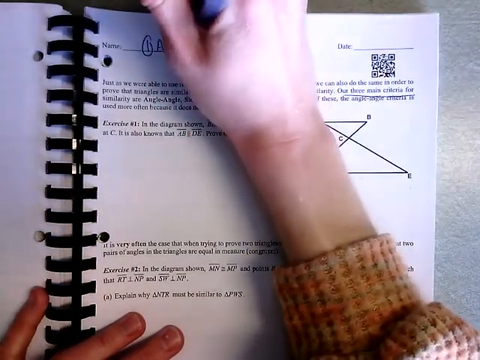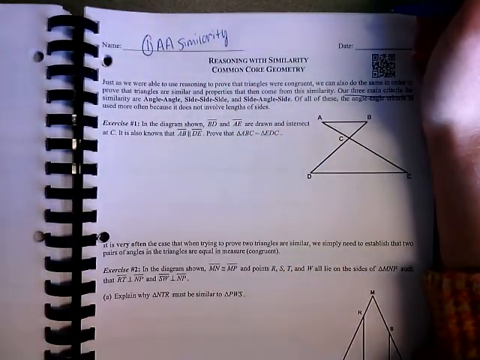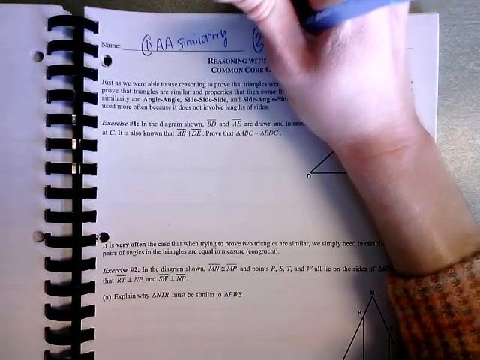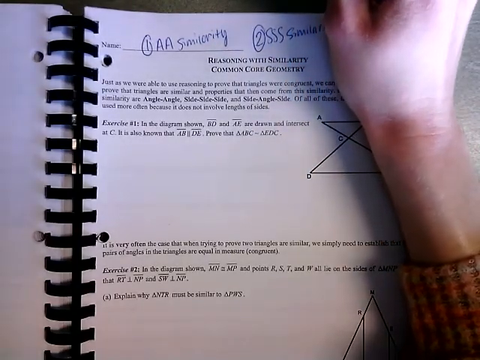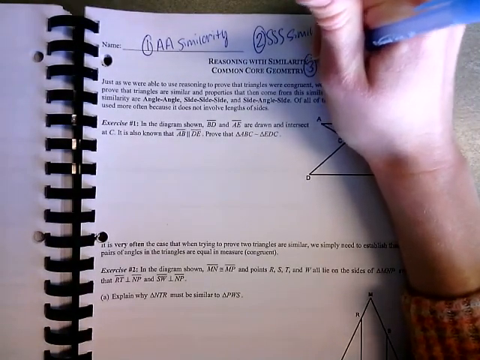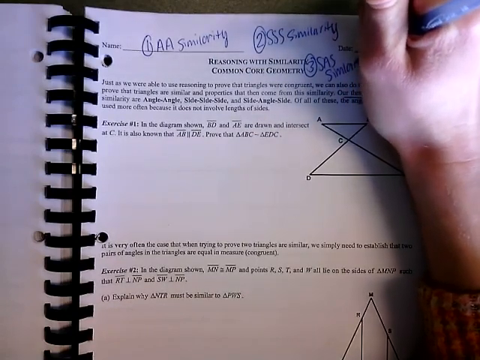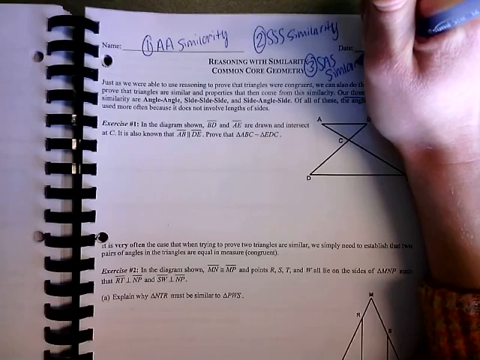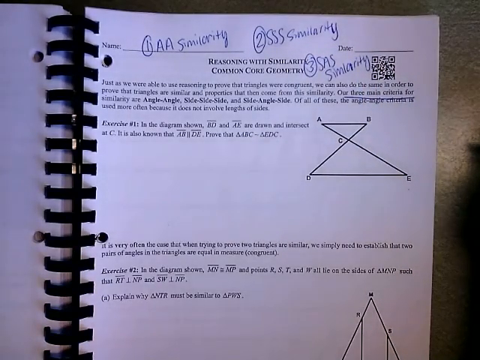Remember our three main criteria or theorems for proving two triangles are similar are angle similarity. So two angles are congruent of similar triangles. Our second one is side similarity. So all three sides are proportional. And our third one, our side angle side similarity. So two sides are proportional and the included angle pair are congruent.